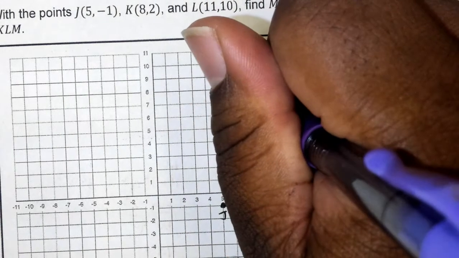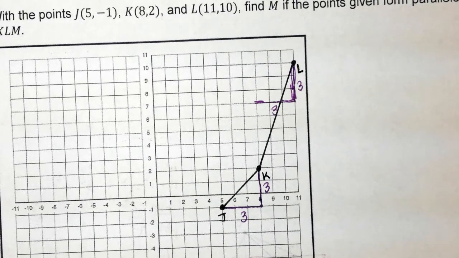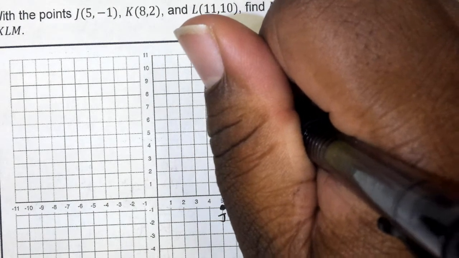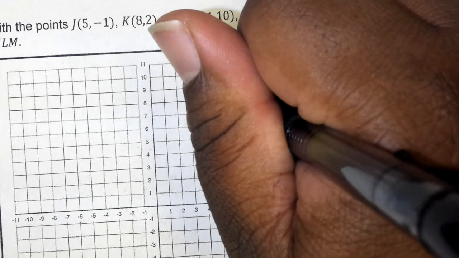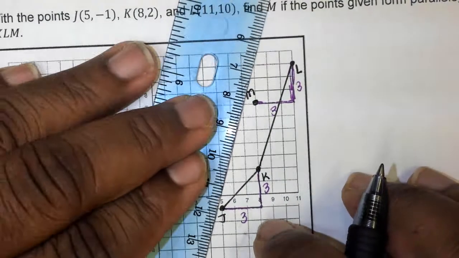So 3 and 3, that's good. Once I do that, I can land on my new point right here. And that should be point M for me. And then we draw it in, it should look like a parallelogram.